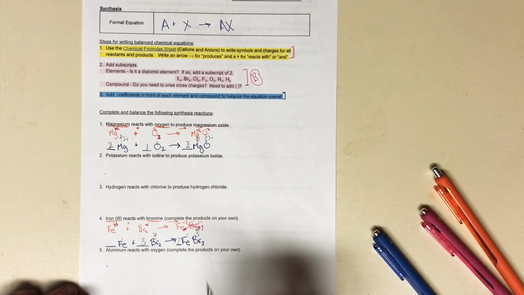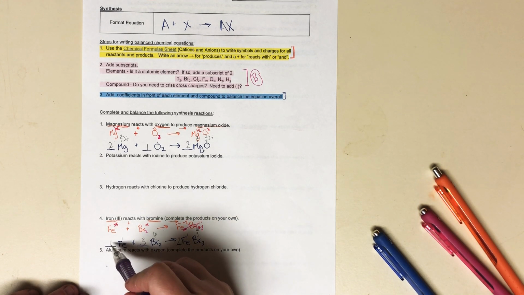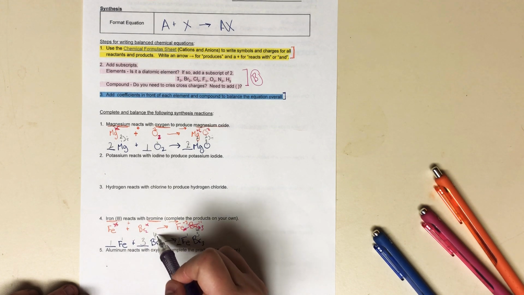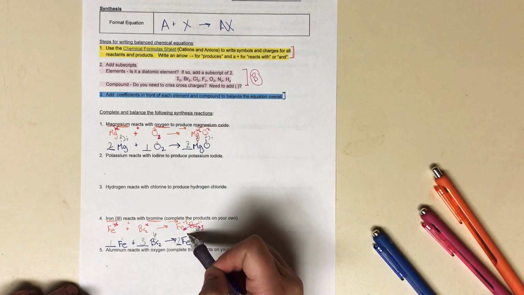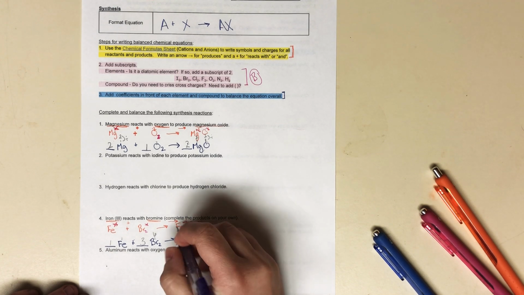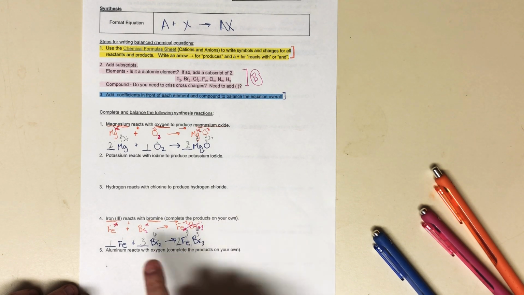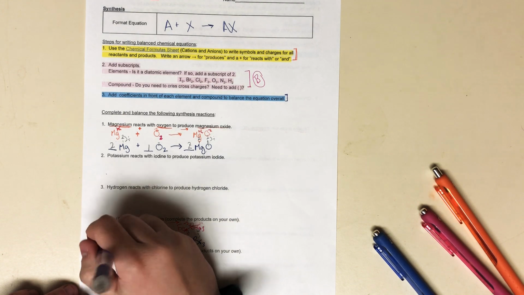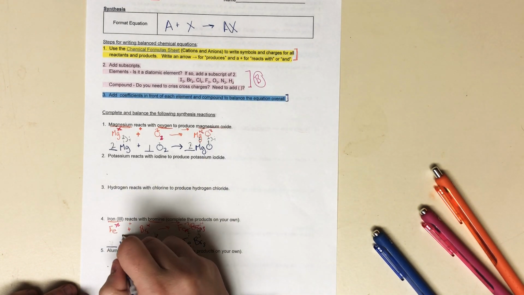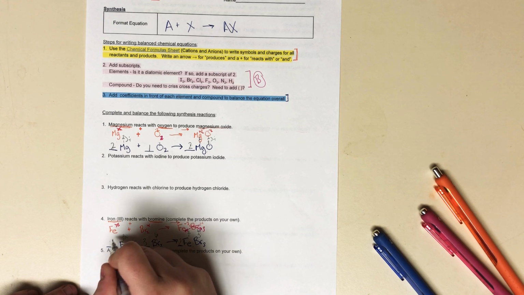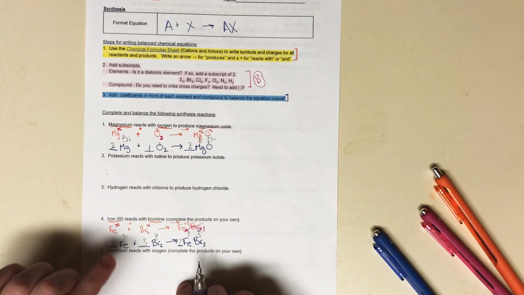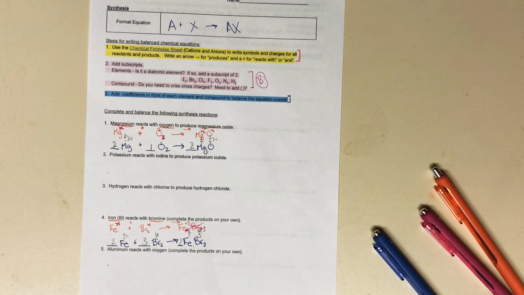So now let me check to make sure I did all my math. I say 1 times 1 is 1, 3 times 2 is 6, 2 times 1 is 2, and 2 times 3 is 6. Okay, my bromines balance out, but my irons do not. So we bring the bigger number over. 2 divided by 1 gives me 2. I have 2 irons and 2 bromines. And that is how you write a balanced chemical equation without knowing your products.